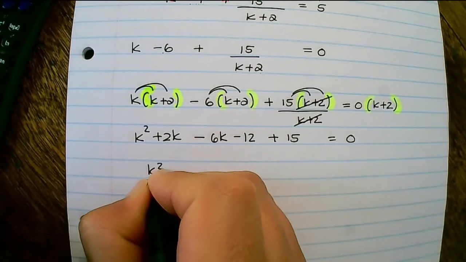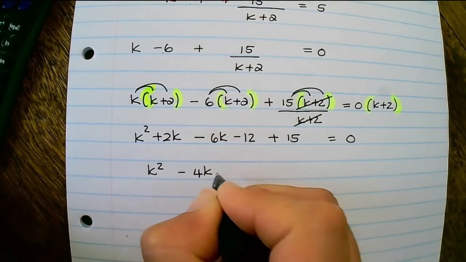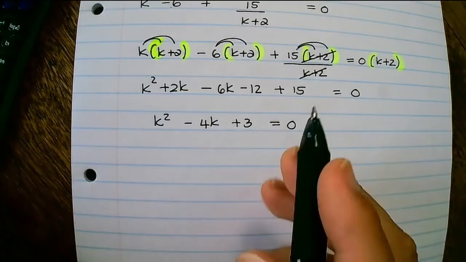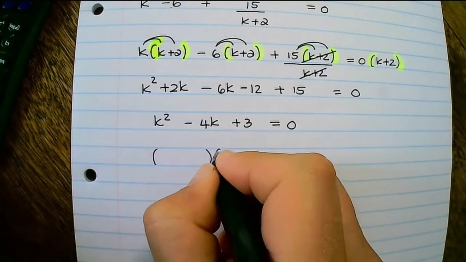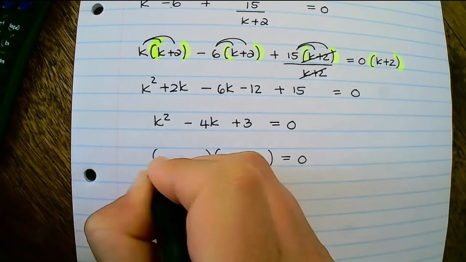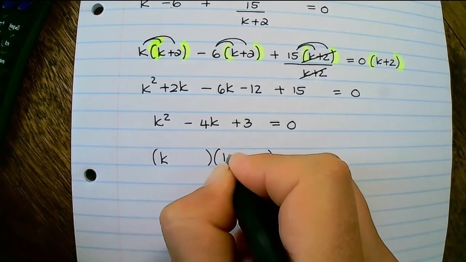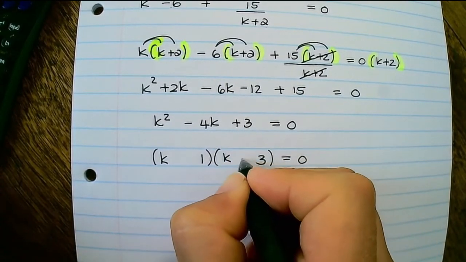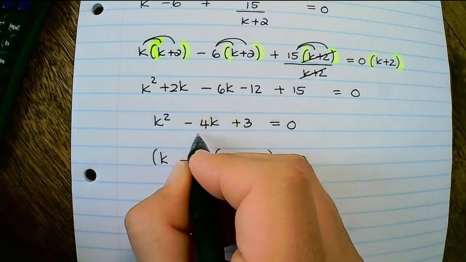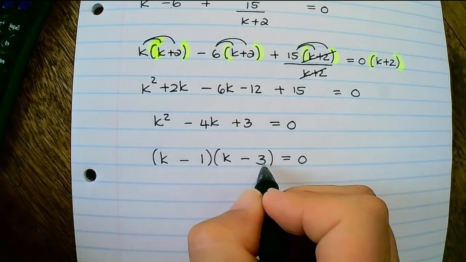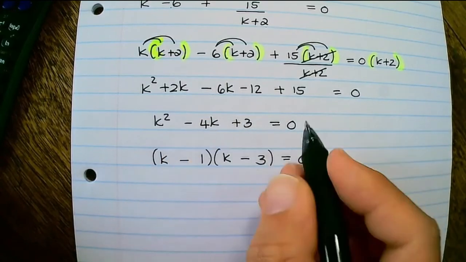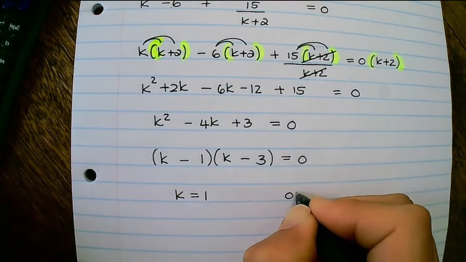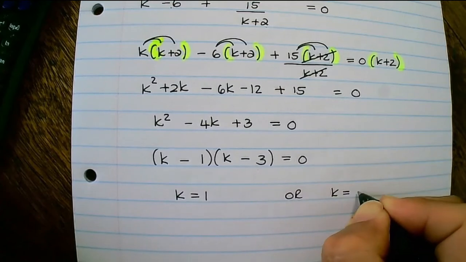So it is k squared minus 4k plus 3 equal to 0. I can factorize, so it will be 2 brackets equal to 0. K squared would be k and k. The factors of 3 are 3 and 1. Both would be negative to produce negative 4. So it's negative 1 minus 3, which will give me negative 4. Therefore, k is equal to 1, or k is equal to 3.